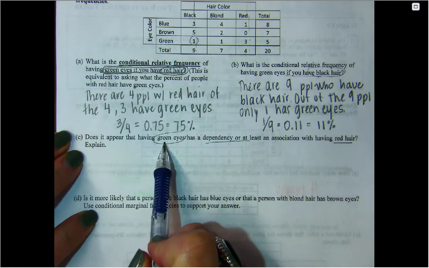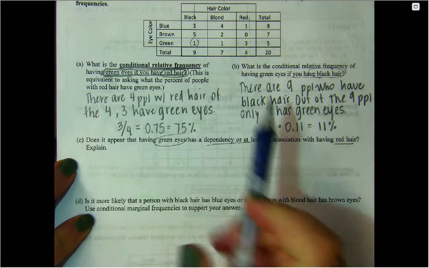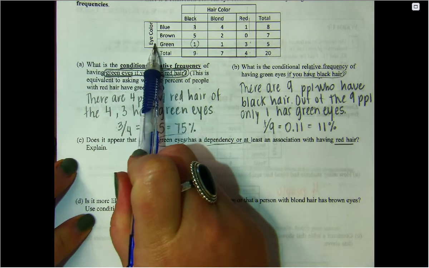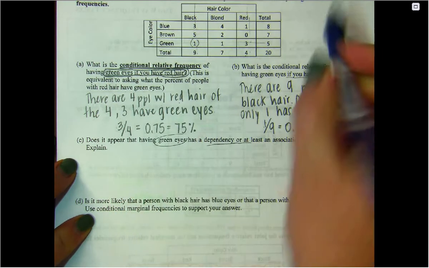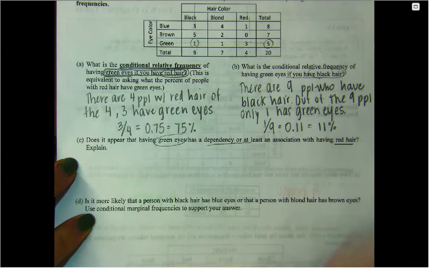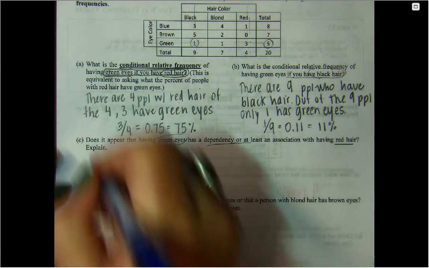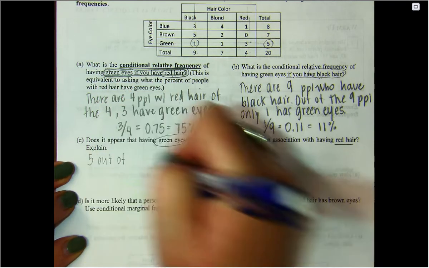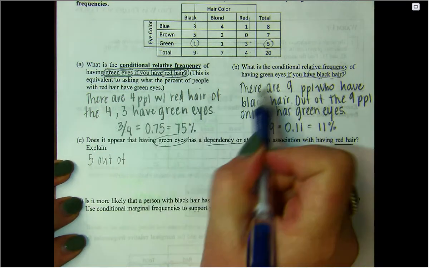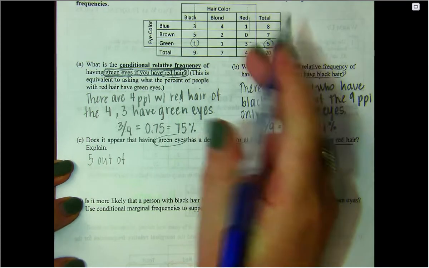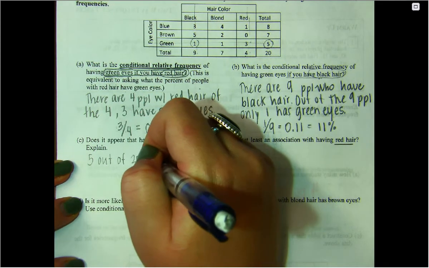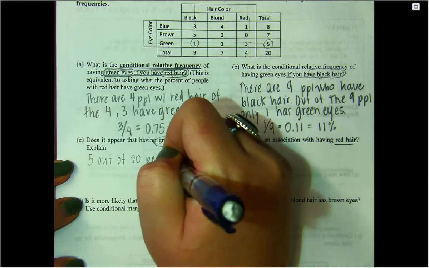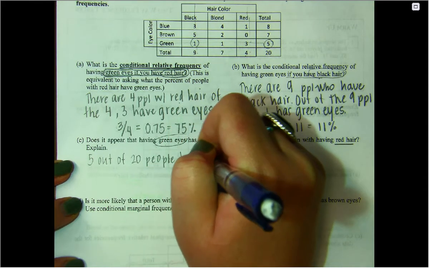So green eyes, how many people have green eyes? So looking around this thing, I have 5 people with green eyes, okay? So let's say 5 out of, how many people total am I looking at? 20 people.